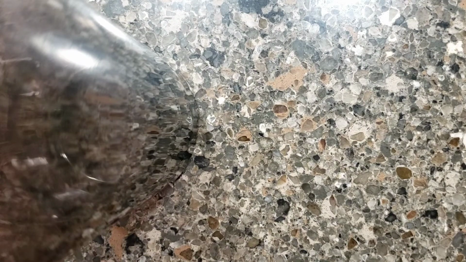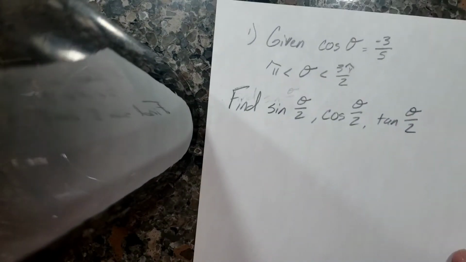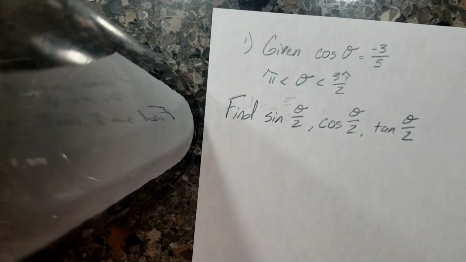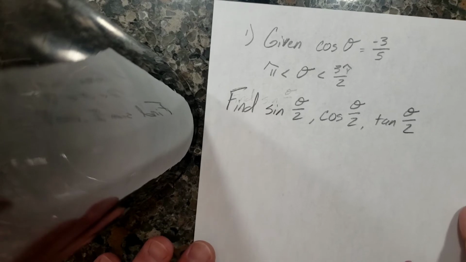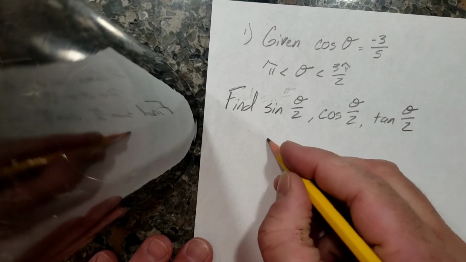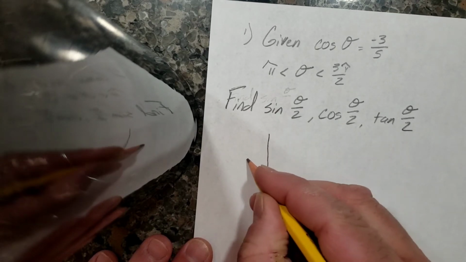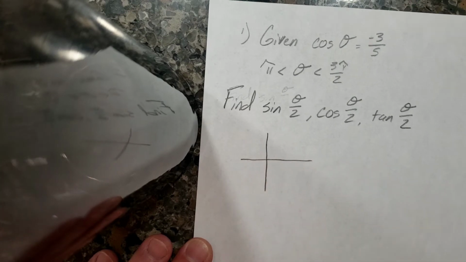All right, the first example. Given cosine theta equals -3/5, and pi is less than theta, less than 3 pi over 2, find sine of theta over 2, cosine of theta over 2, and tangent of theta over 2. Once again, like we did with double angles, we have to draw our triangle. We're going to have to do some right triangle trig to find our cosine, sine, and tangent.